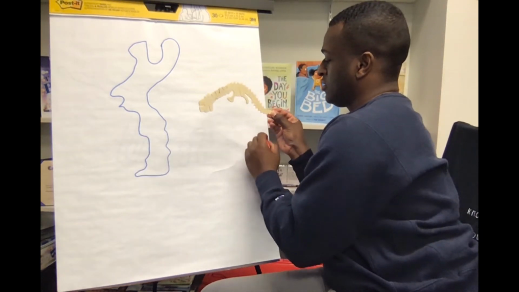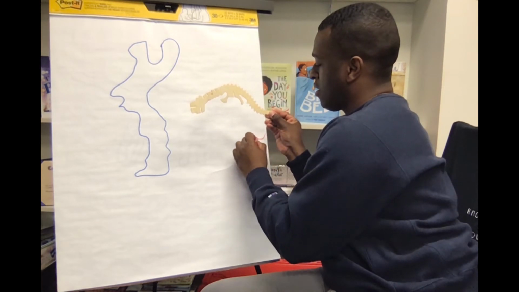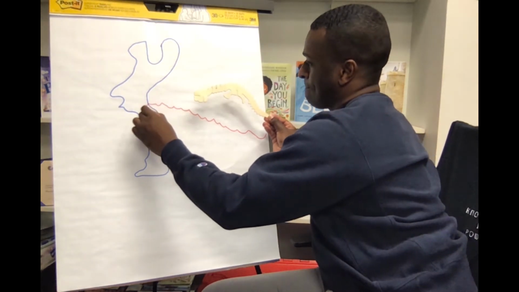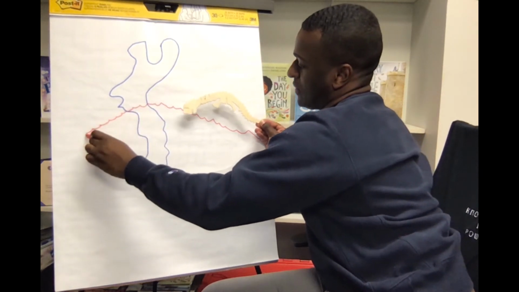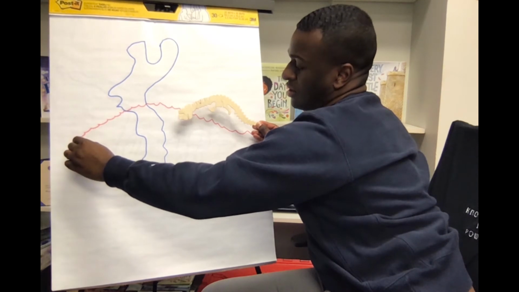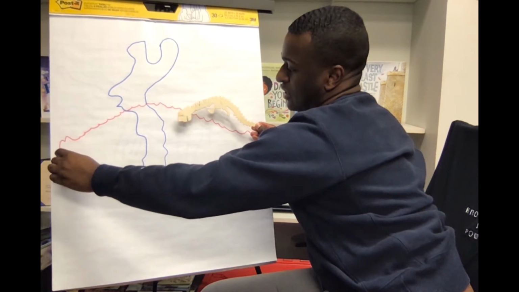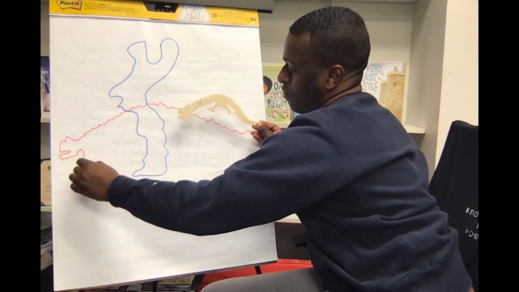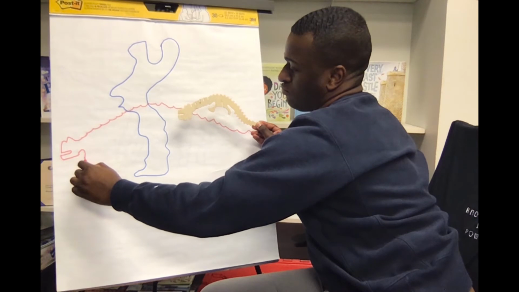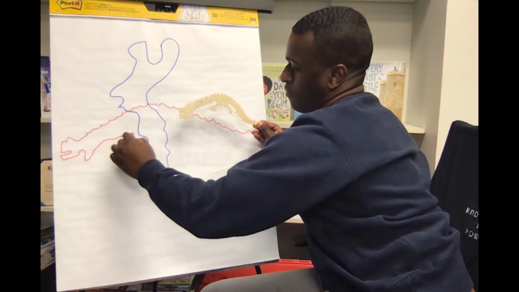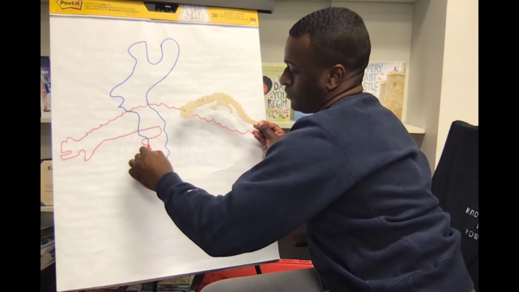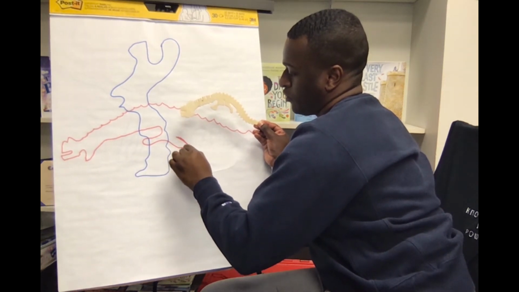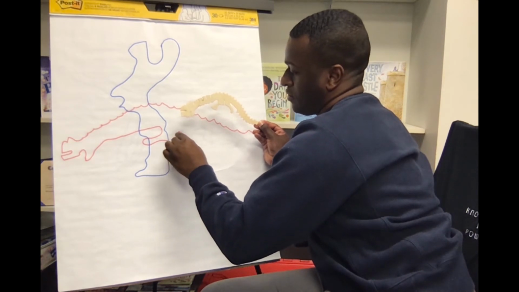So it looks like there's a little bitty tail bone down here, and then it goes all the way down, and then it has some little things here. It's a little rounder, not pointy.